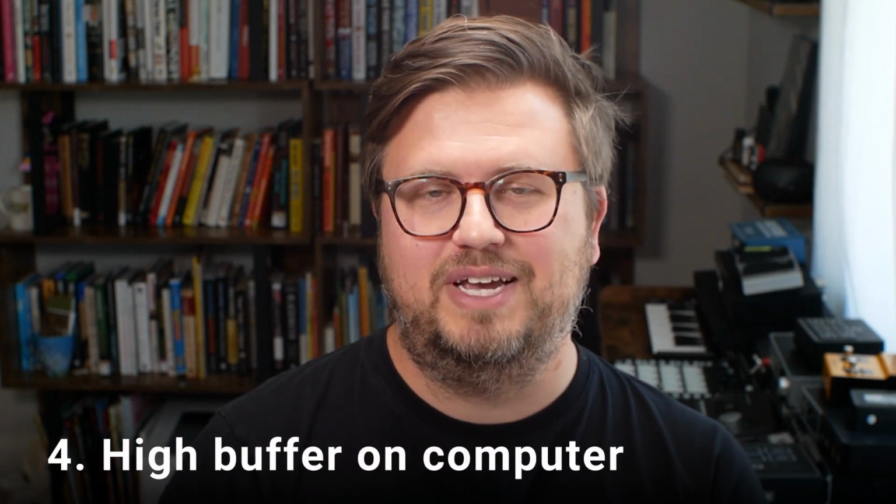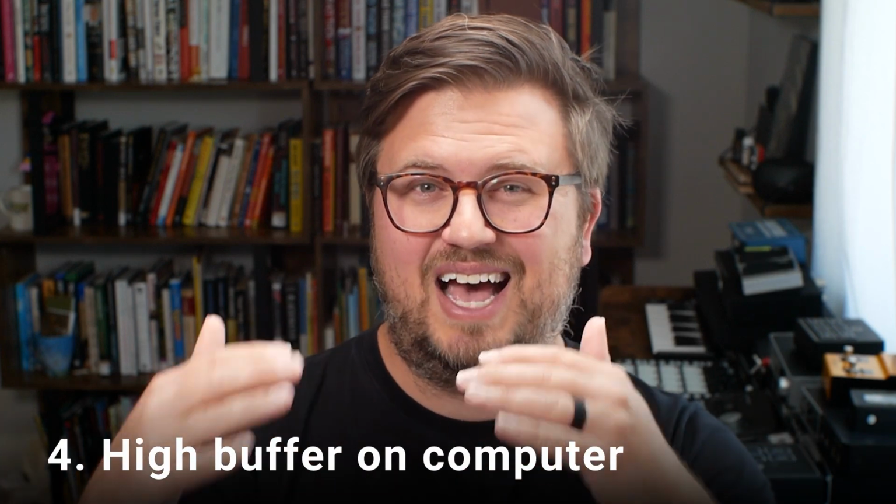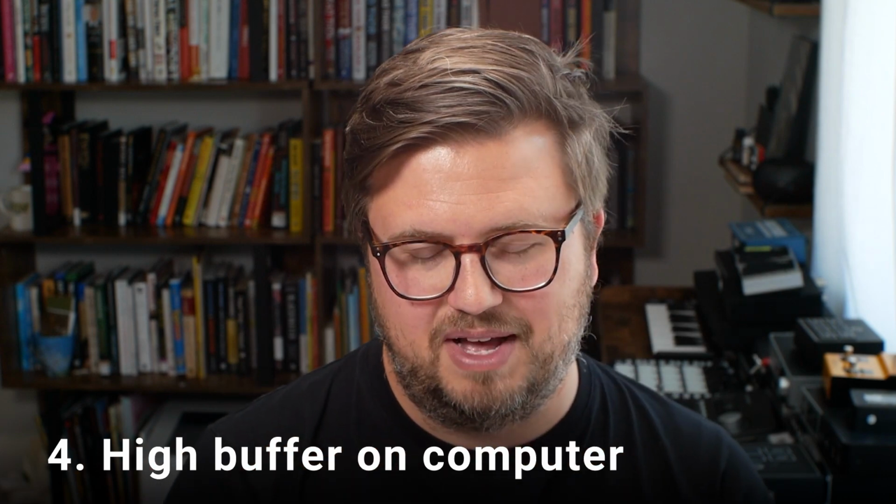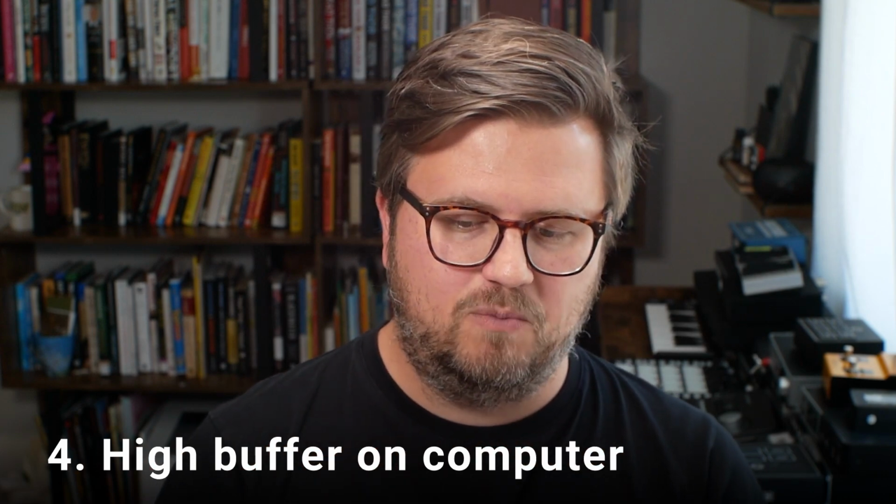Okay, number four, this is a variant of number one. Again, number one is the most important. So when in doubt, see number one. Number four, we need to make sure our computer has a buffer size high enough to avoid audio dropouts. And here's what I mean. When we're using a computer on stage, there's kind of this balance of giving enough power to our CPU to avoid audio dropouts, but at the same time, giving enough power to processing things in real time to avoid latency.